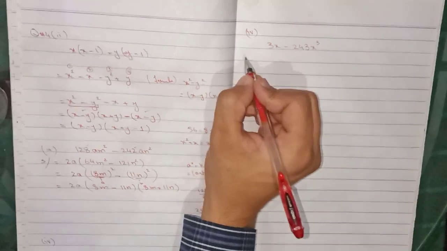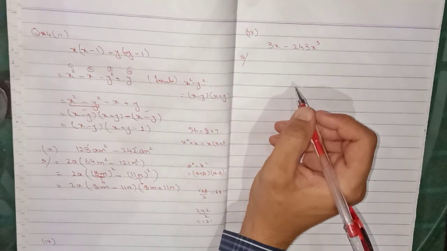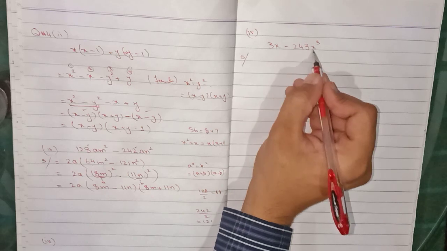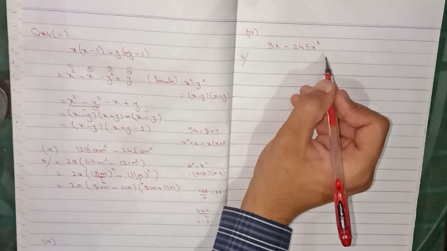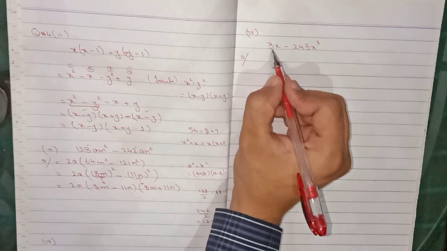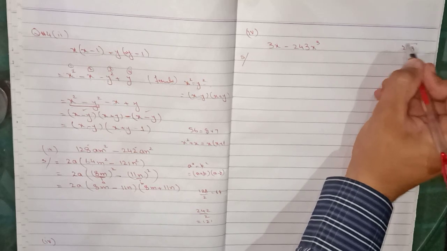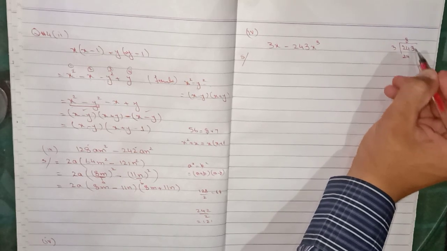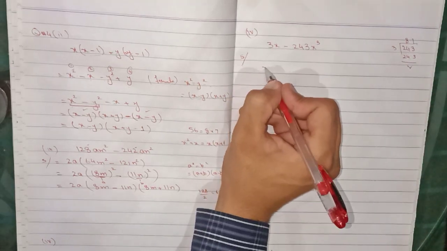I am solving that question till 3x minus 243x cube. See that x is common, x power 1 is available here, and x cube is x into x into x. It means x power 1 can be taken common, and further 3 can be taken common because 243 is divisible by 3. 3 8s are 24, and 3 1 times 3. So it means 3x can be taken as common.